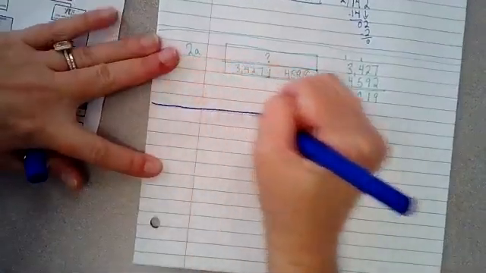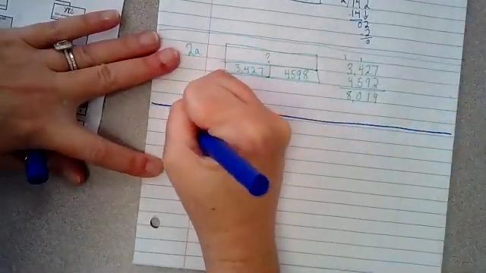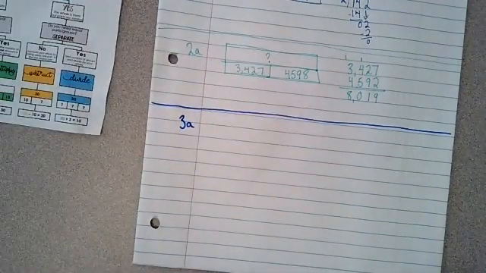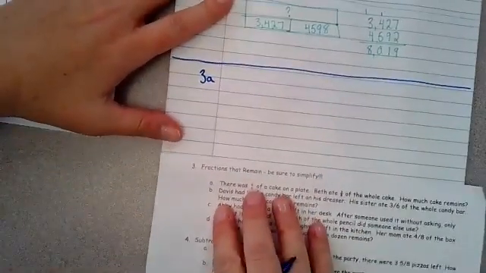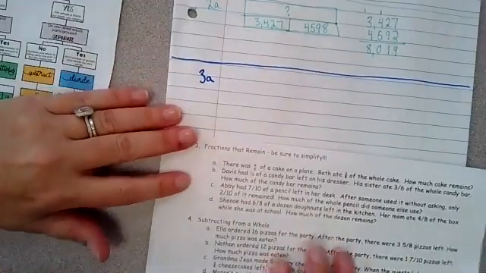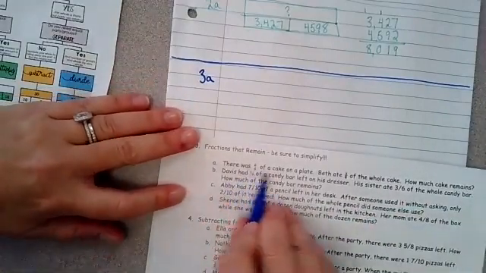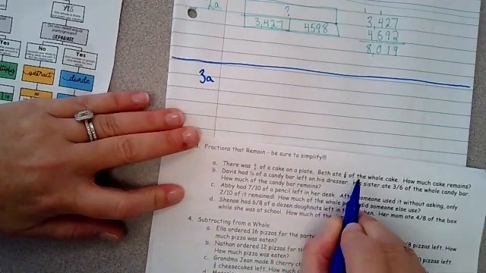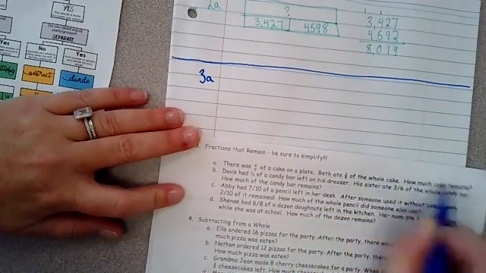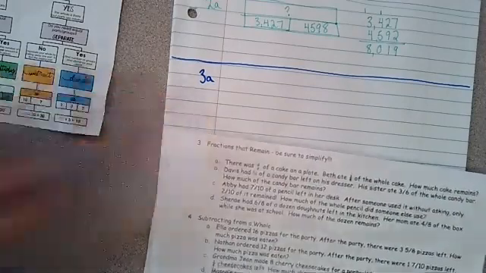All right, now I'm ready to move on to the next problem. And you guessed it, it's going to be 3A. Okay, 3A. I'm going to do one from each section with you so you know what your teachers and I are looking for. All right, so here we go. We're working on 3A. Fractions that remain. All righty. There was 6/8 of a cake on a plate. Beth ate 3/8 of the whole cake. How much cake remains? Okay.